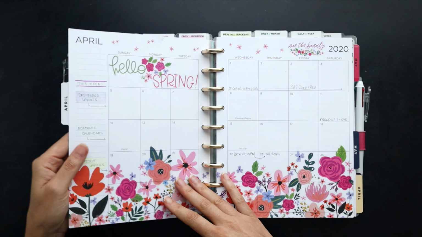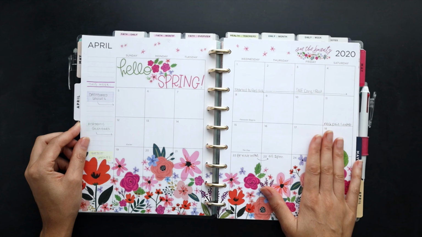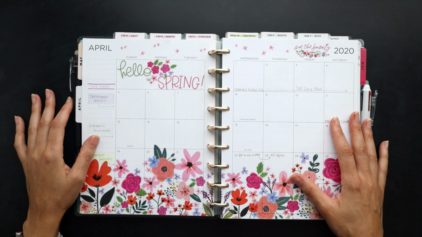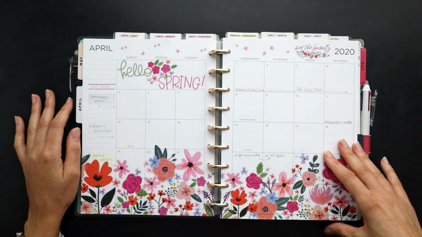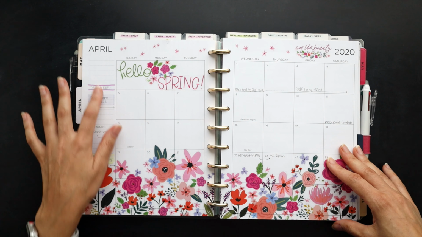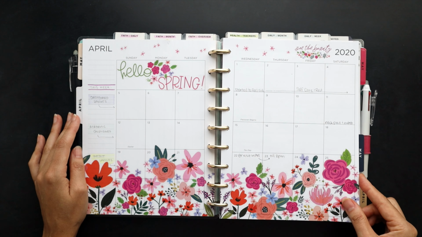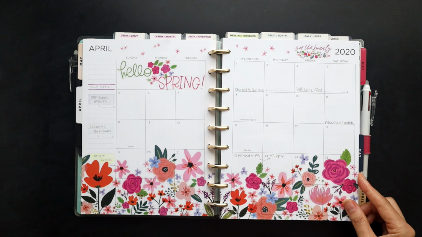And then we're getting into April. So this was my April for my daily section, and this is when I was just kind of tracking what was going on with me. I had some goals that I didn't really get to. I didn't really use it that much, but it's a really fun one to look at.